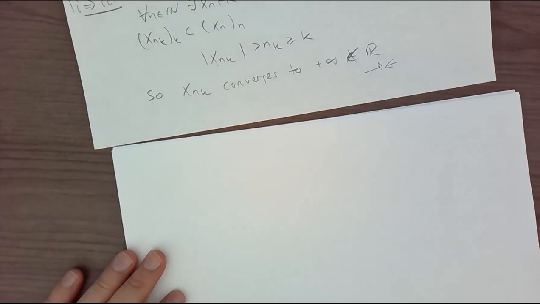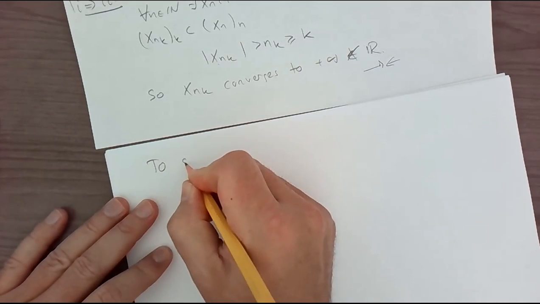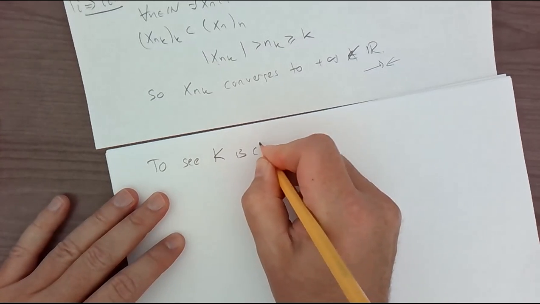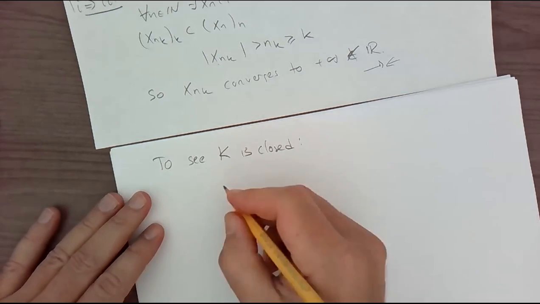To see that K is closed, what do we do? We take a sequence.